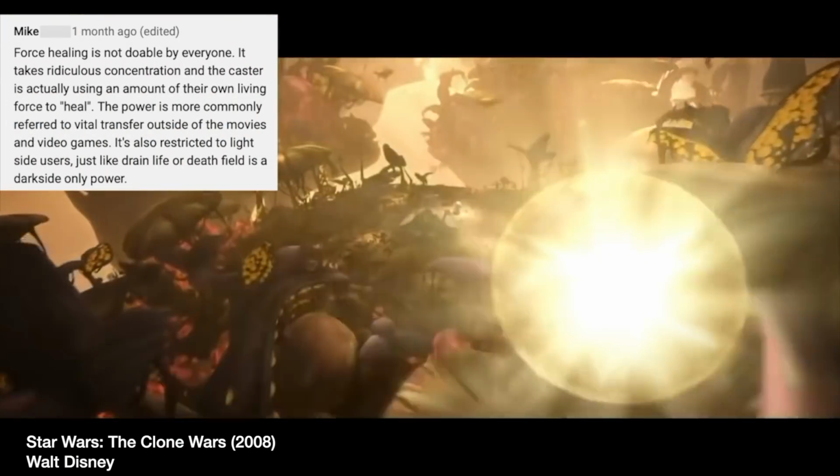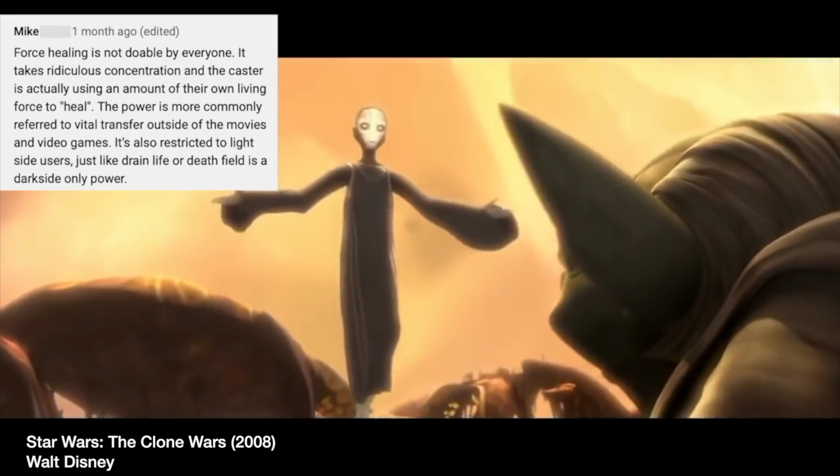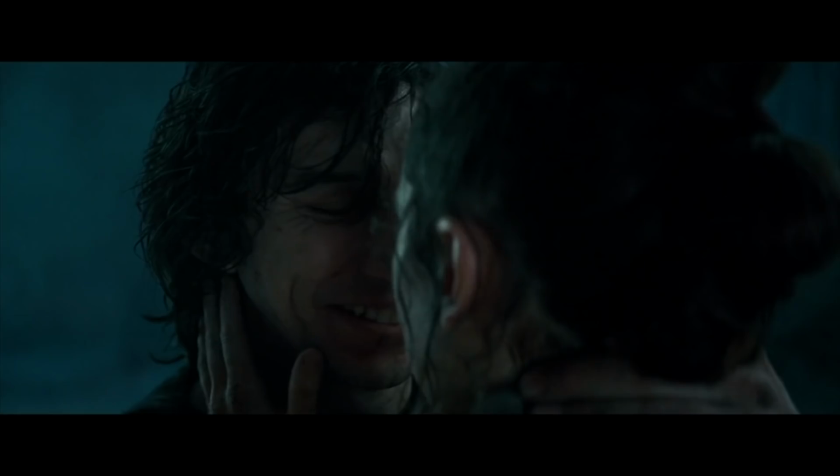Mike Allen has a good answer for this. It's theorized that Force ghosts manifest themselves with the remaining living force of that being. Kylo had none after saving Rey, meaning that he became one with the Force instantly. Okay, so what is the living force?